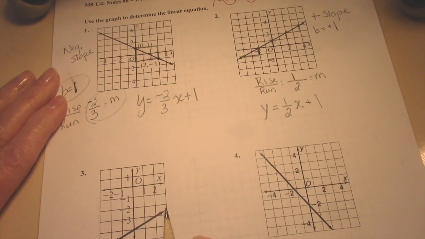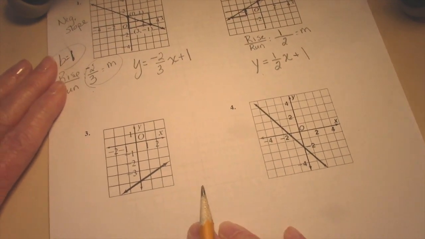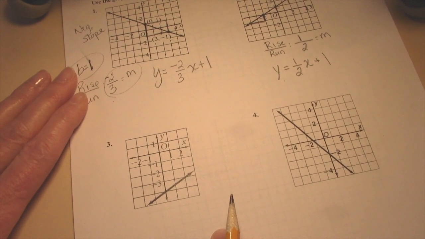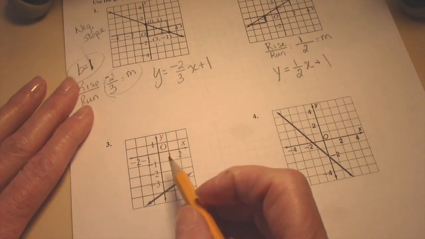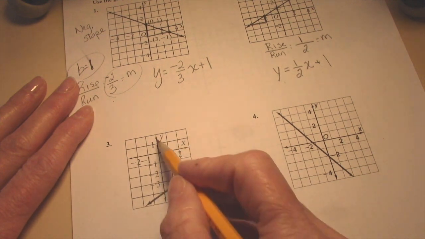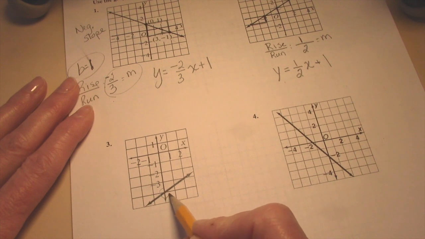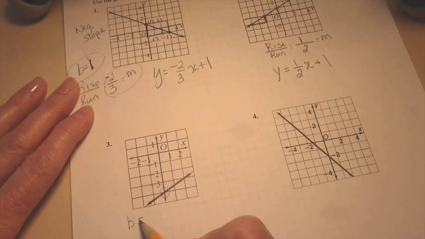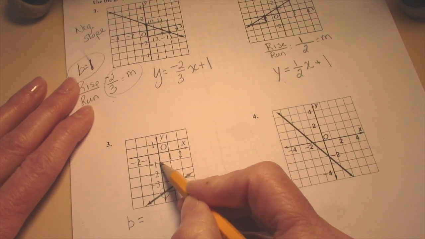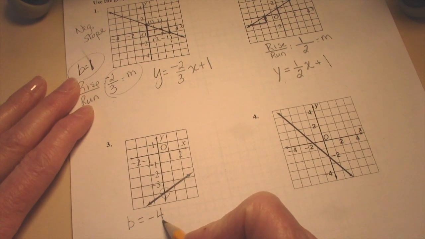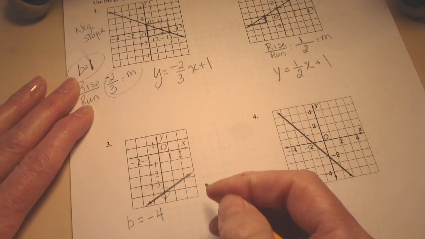Okay, we are down here. Okay, let's take a look. My graph is kind of in the lower side. They shifted it a little bit. All right, so my b, what's my b? It's crossing at, this one's -1, -2, -3, -4. We good?